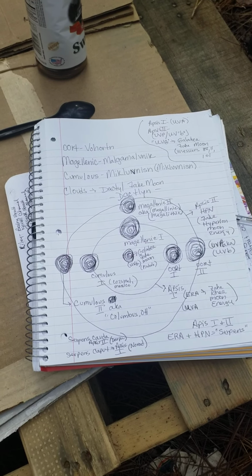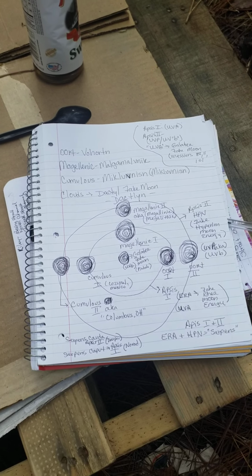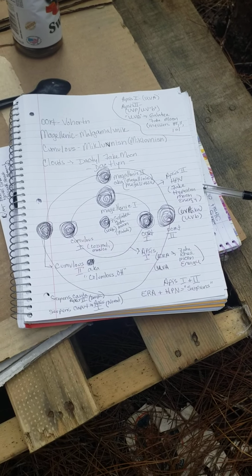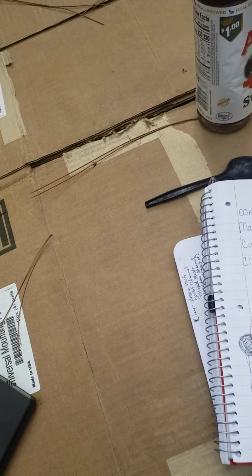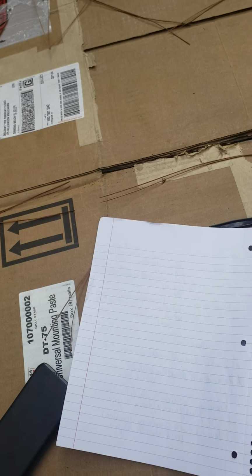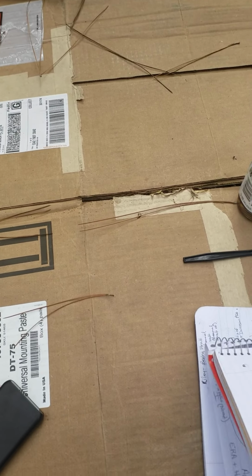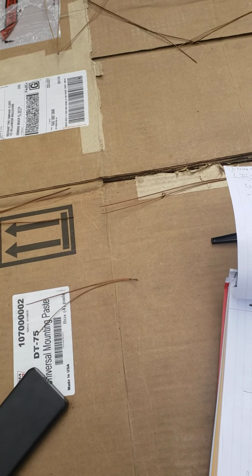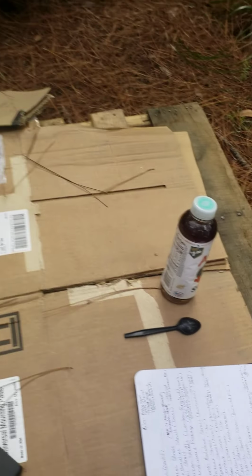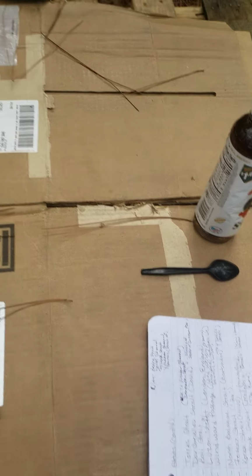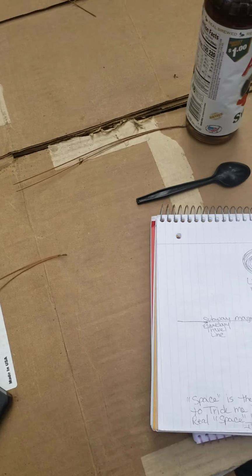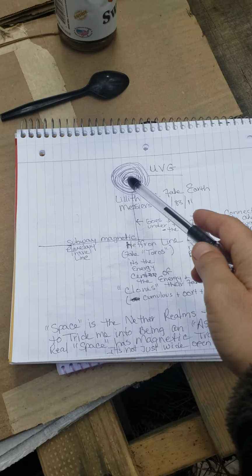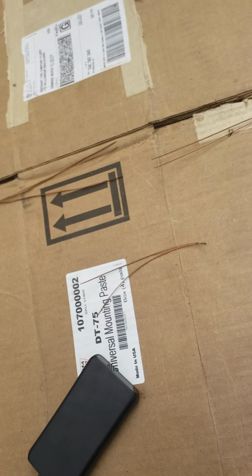Okay, so I'm going to show you how this is working because it's dimensional, but I have to show you. So I have my pen marking this right now. Basically in Oort 1, well, let me show you the bigger picture first. Actually, we'll start from the beginning. Okay, so UVG or C, we call this middle C.